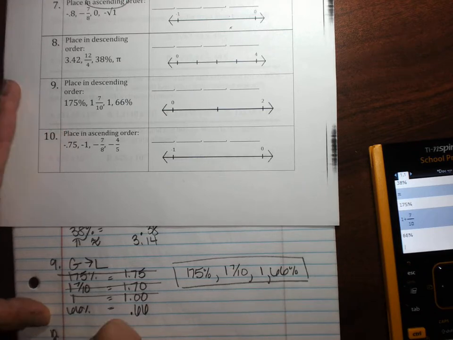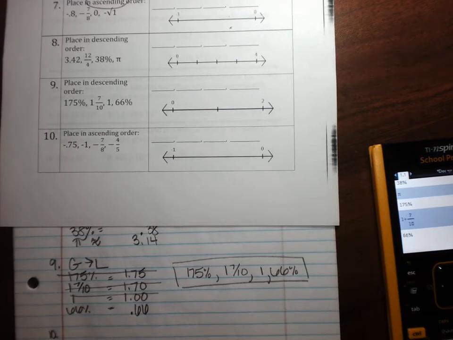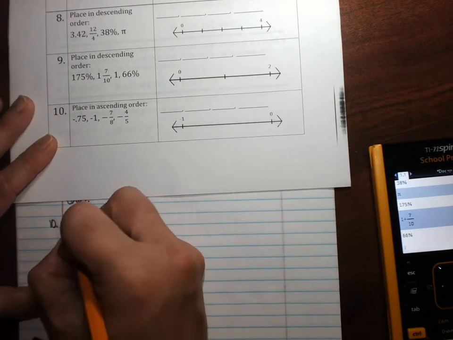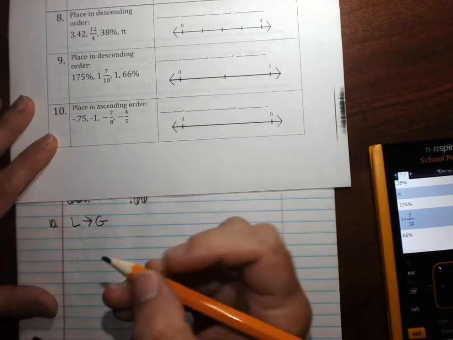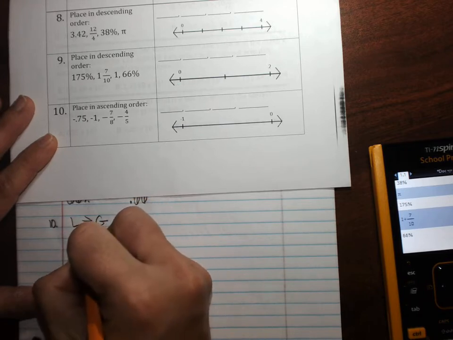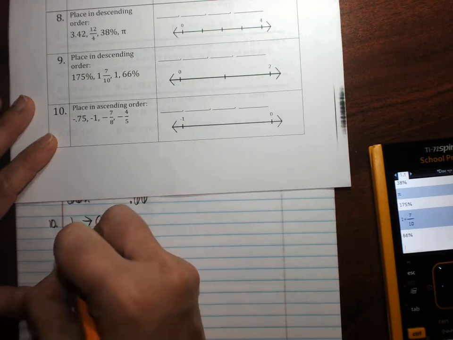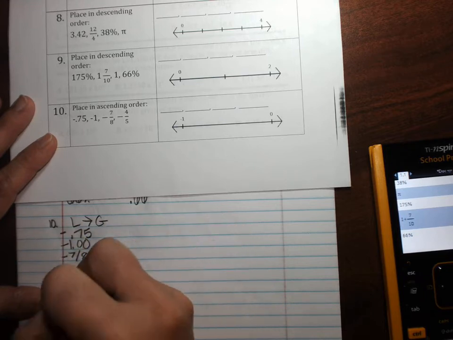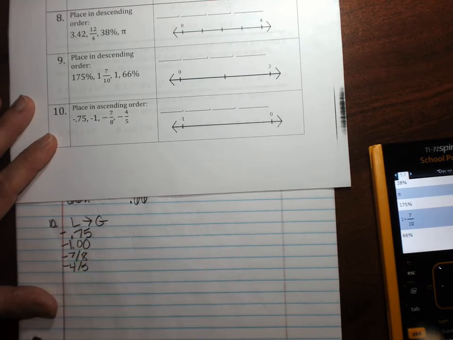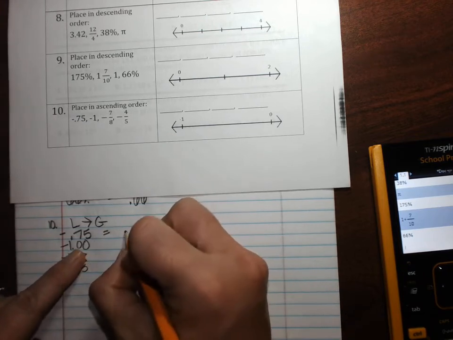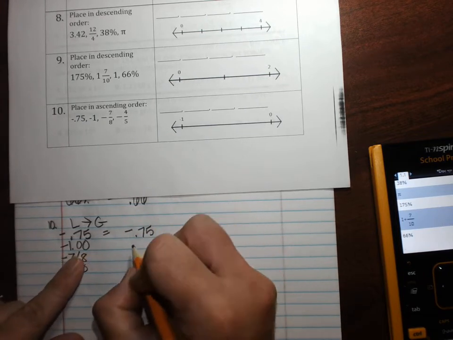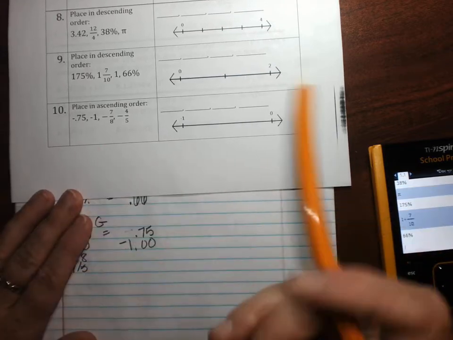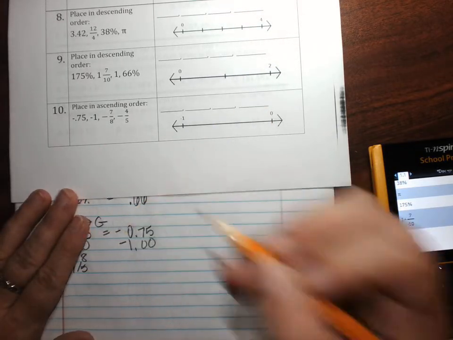Moving on to number 10. Number 10 is asking for ascending order. So that's least to greatest. So we have negative 0.75, negative 1, negative 7/8, and negative 4/5. So negative 0.75, negative $1. And what I'm going to do is I'm going to put a 0 there.